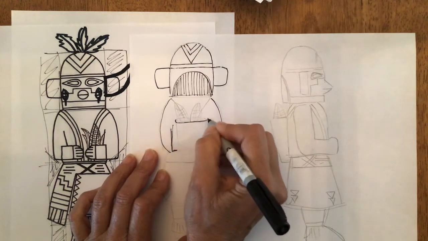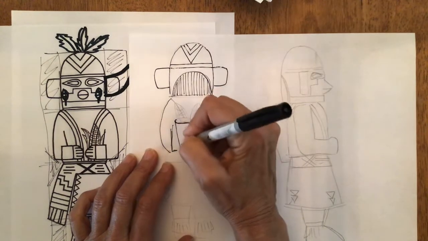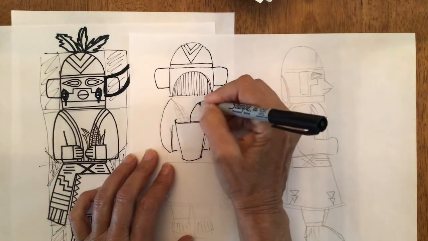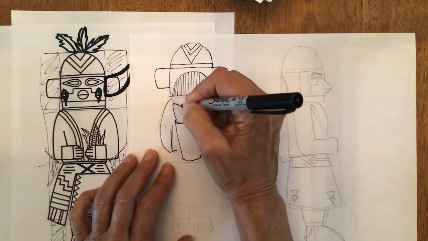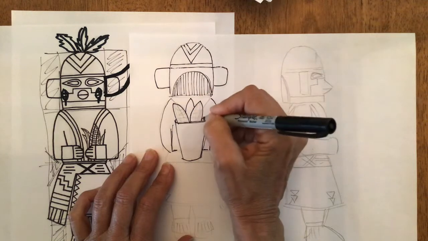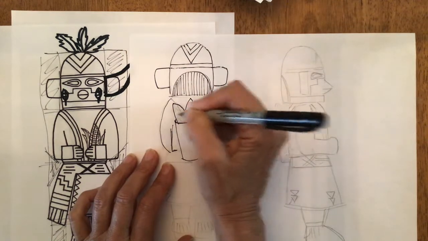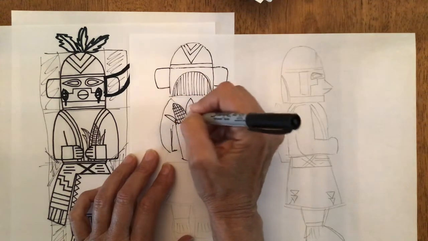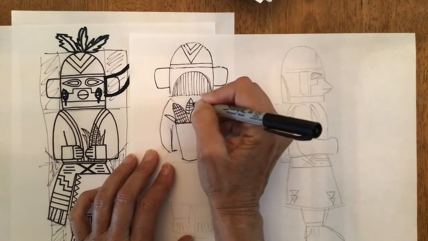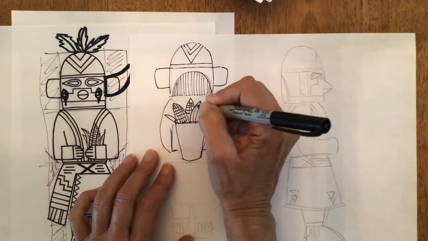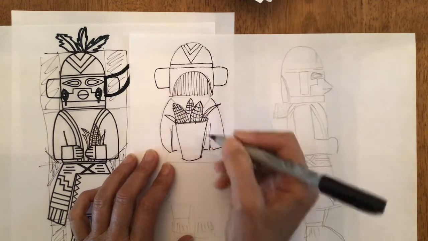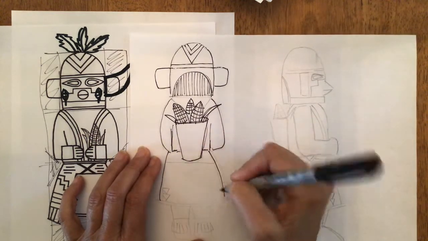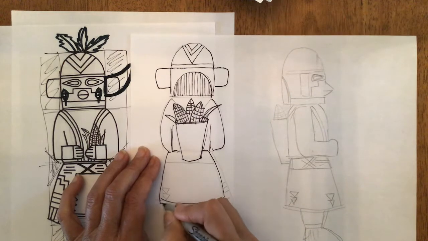Now I'm going to add a pack on his back. And again, think about accessories. What would you see? That's going to have like corn. You would have like corn in here. You'd actually make those, and you would have been painting them and attaching. And this would have been like a piece of leather or cloth.